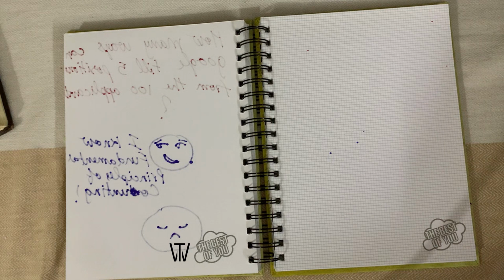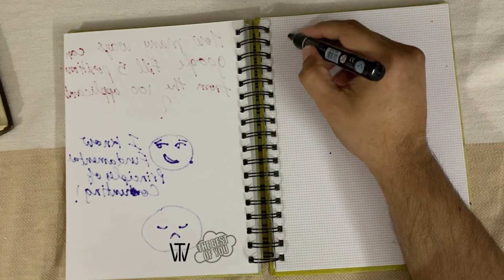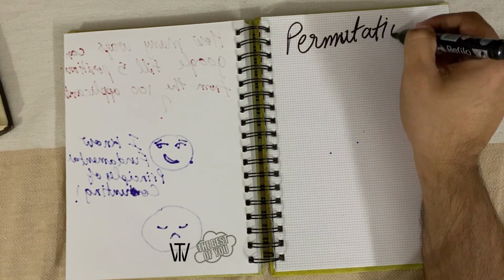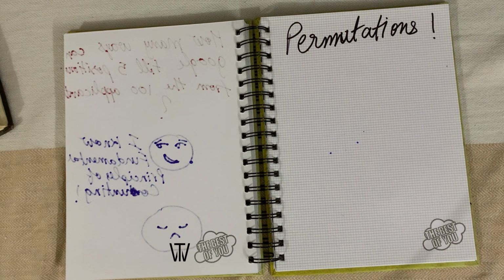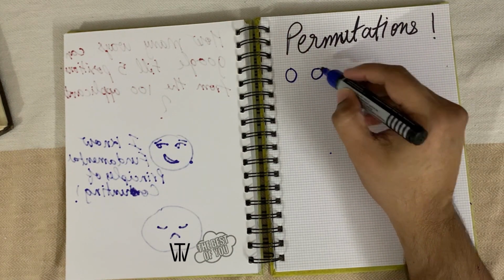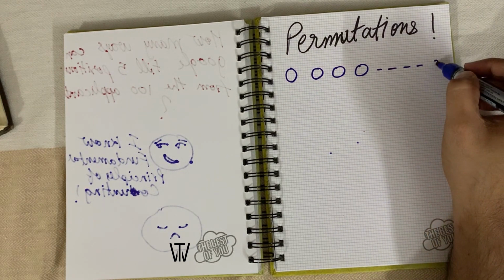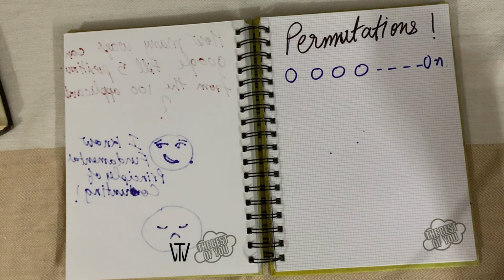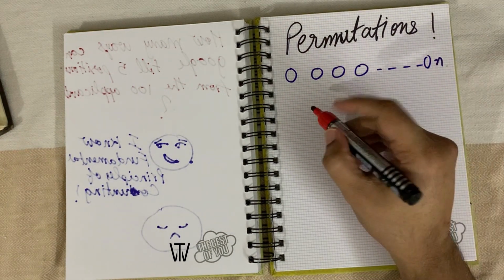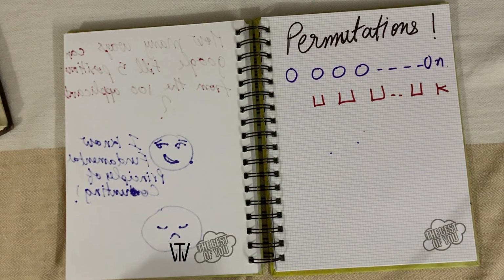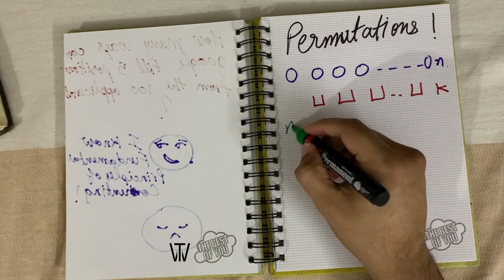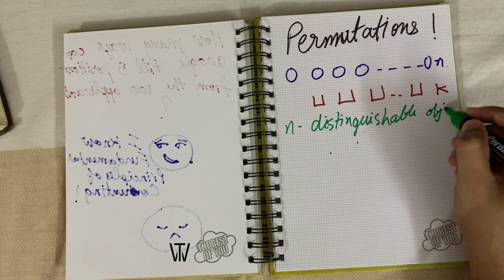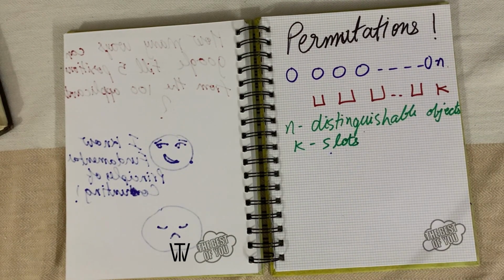So I went to my mathematician friend and described the same question to him and asked him how it is solved. He said, dude, you need to learn permutations. Suppose you have n distinguishable objects. For example, the applicants were all separate people, so they are distinguishable. You want to fill k slots with n objects. Or, in other words, draw k objects from n distinguishable objects and arrange them in the k available slots.